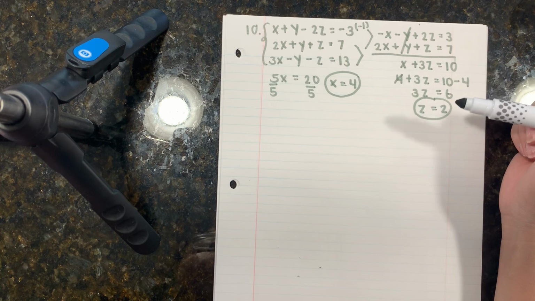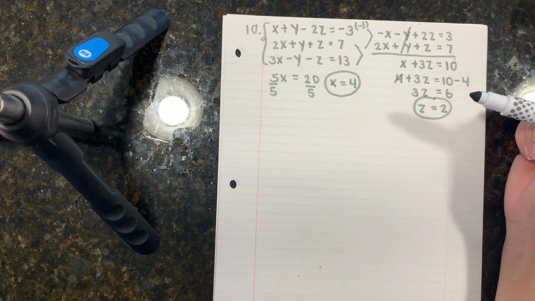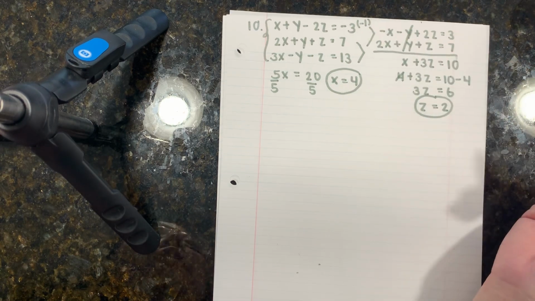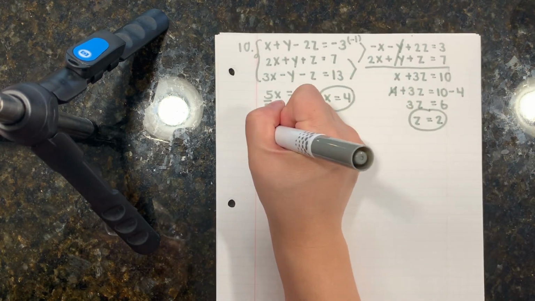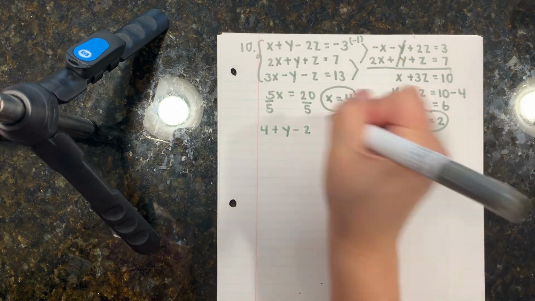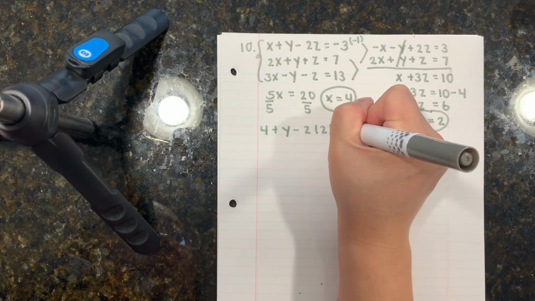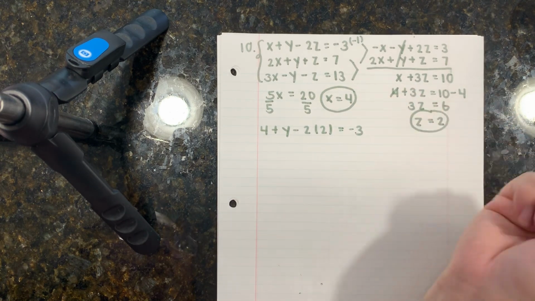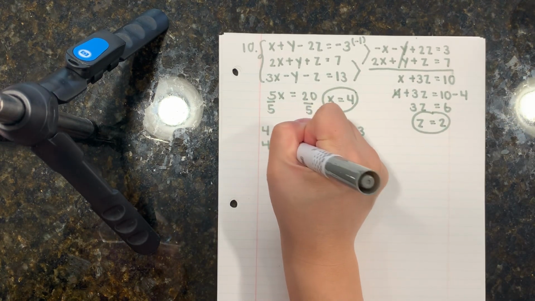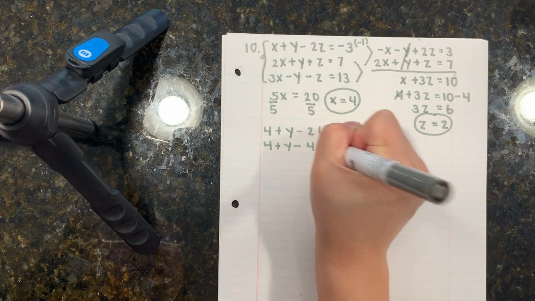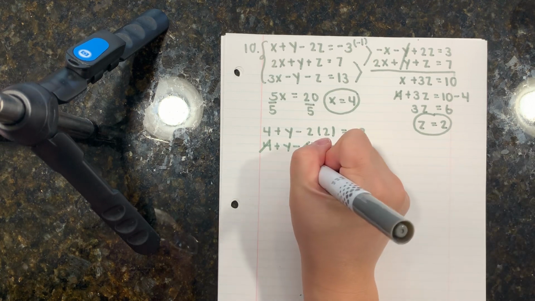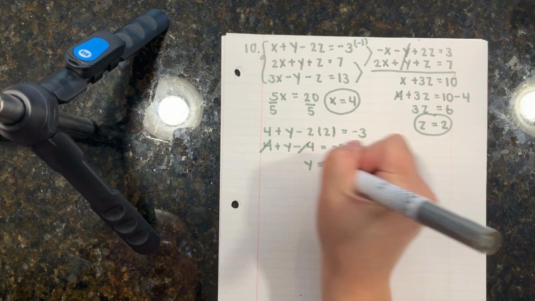Now I have to solve for y, and you can do that by plugging into any of the 3 original equations. I'm going to plug it into the top one. So that would be 4 plus y minus 2 times 2 equals -3. Well, -2 times 2 would be -4. And then my 4 and my -4 would cancel. So y is equal to -3.